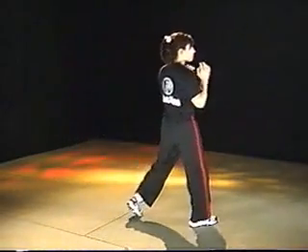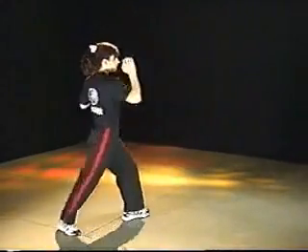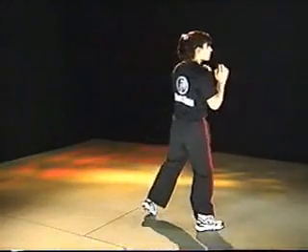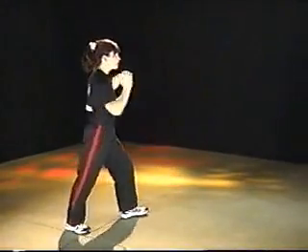The striking surfaces can be the ball of the foot, the whole foot, or the heel, which is the strongest part.